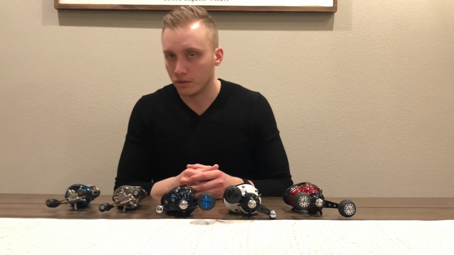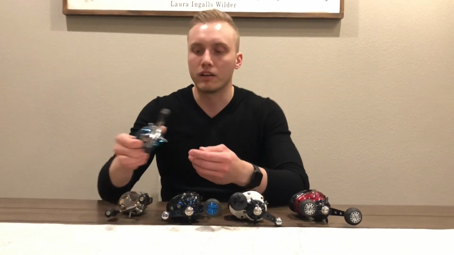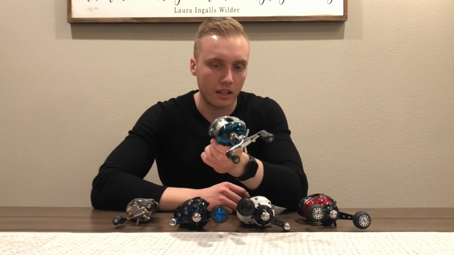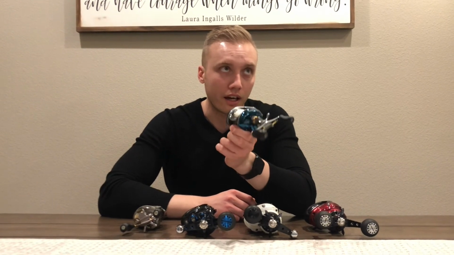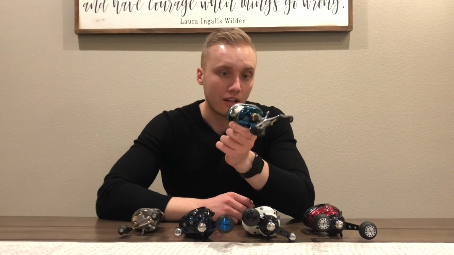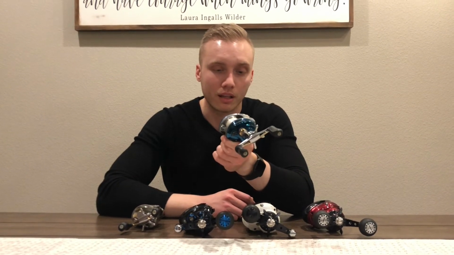Moving on to bass reels now. I've got a couple reels here that I've retired this year. Unfortunately, this guy is, I think, about... I got it my freshman year of college, so this thing would be almost 10 years old. It would be 10 years old this spring, and I'm retiring it this year.